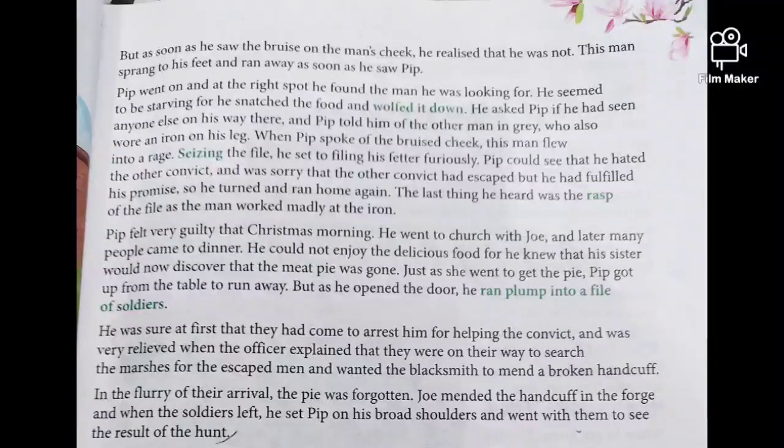Then this little boy told him of the other man who was in grey and also wore an iron chain on his leg. And when Pip told him about the man's bruised cheek, this man, to whom Pip had just brought the food, became very angry, and he took hold of that file and started cutting down his chain very angrily. So Pip understood that this man hates the other convict and was sorry that he had escaped, but Pip had fulfilled his promise. So this little boy is happy, and he turned and ran home again.